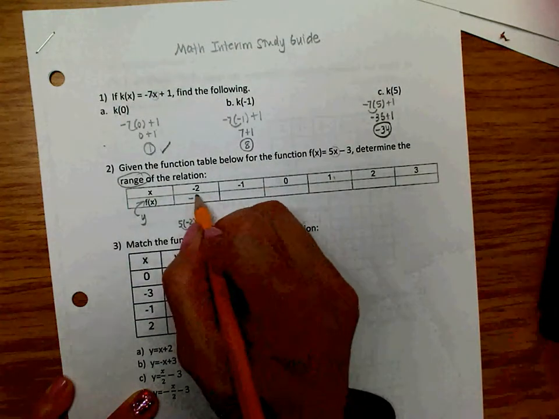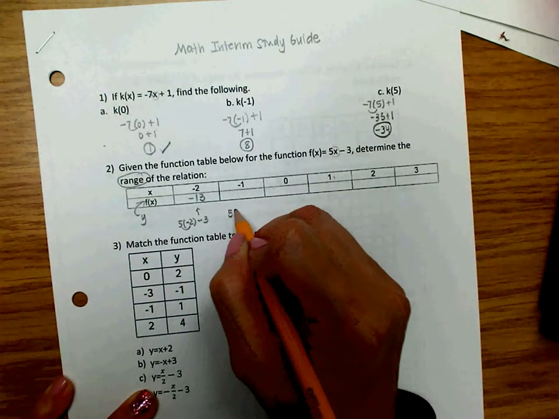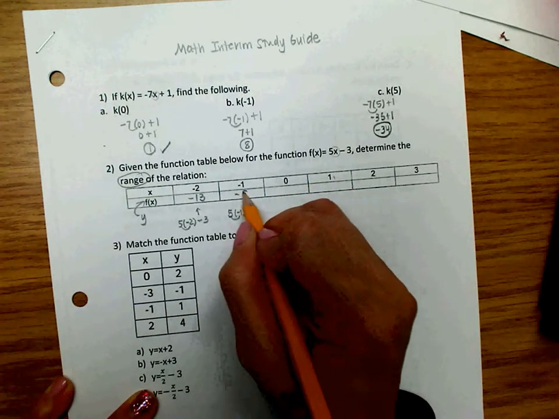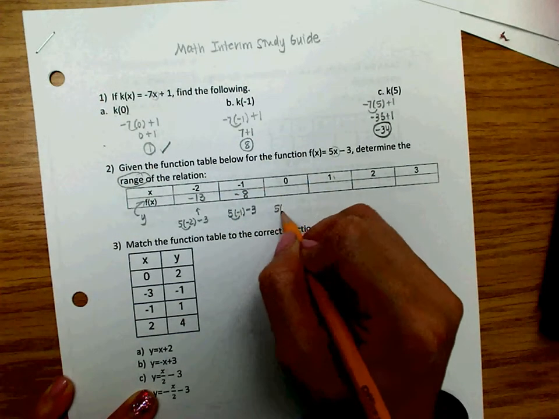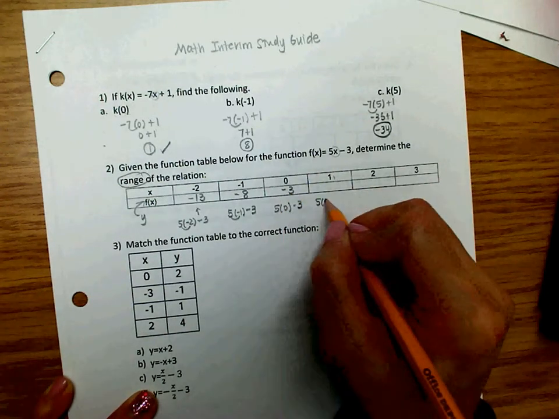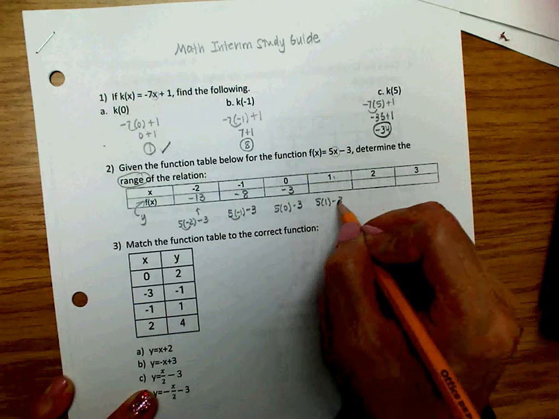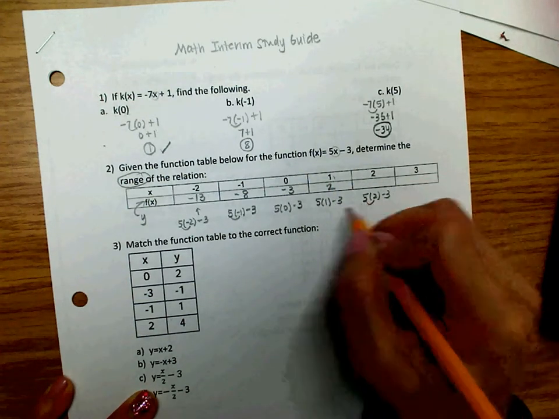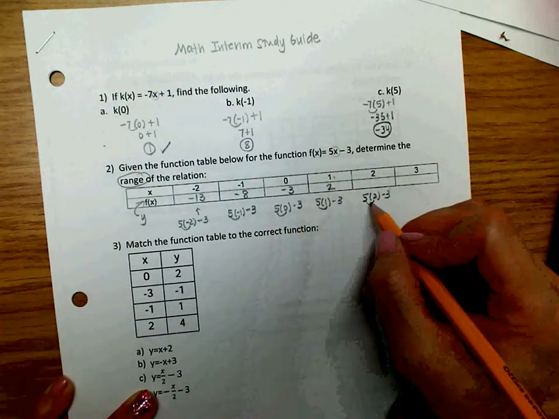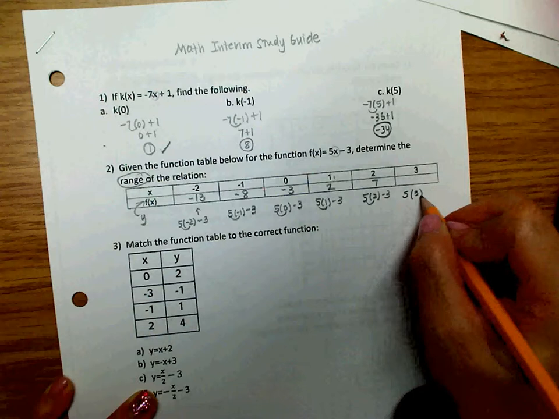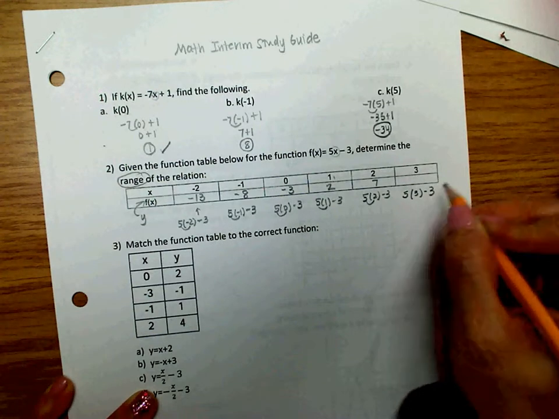So negative 13. This one is 5 times negative 1 minus 3. That's negative 5 minus 3, which is negative 8. This one is 5 times 0 minus 3. 0 minus 3 is negative 3. 5 times 1 minus 3: 5 times 1 is 5, minus 3 is 2. 5 times 2 minus 3: this is 10, so 10 minus 3 is 7. Okay, 5 times 3 minus 3: 15 minus 3 is 12.